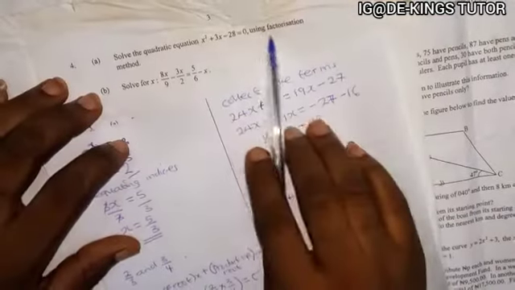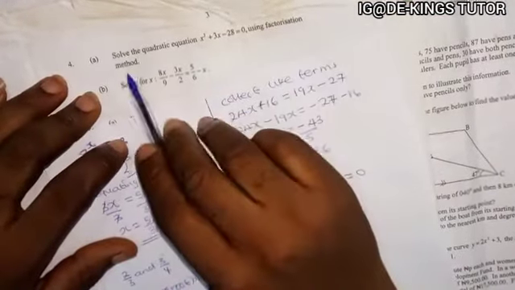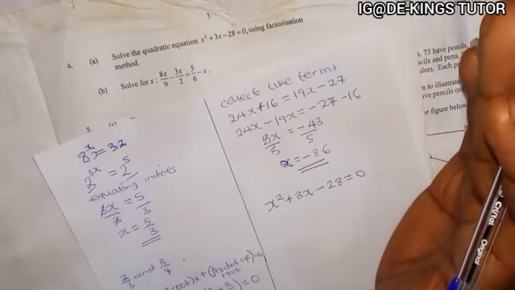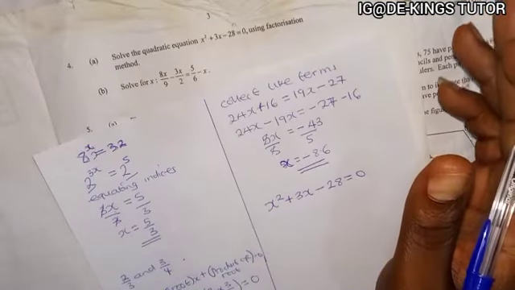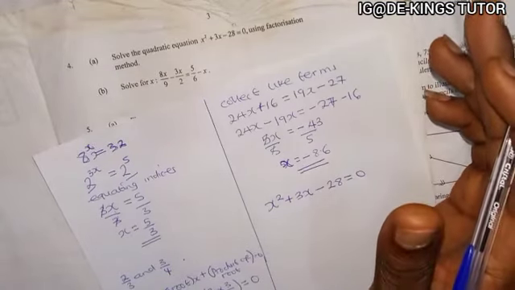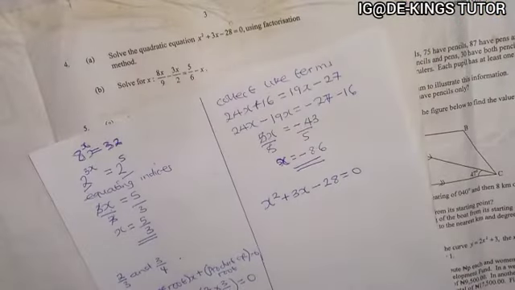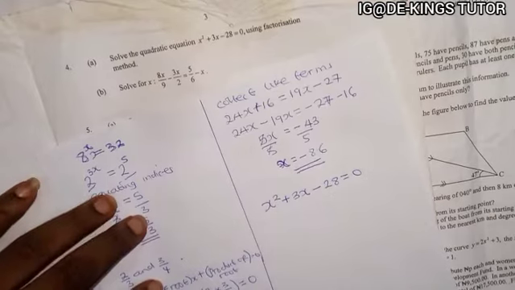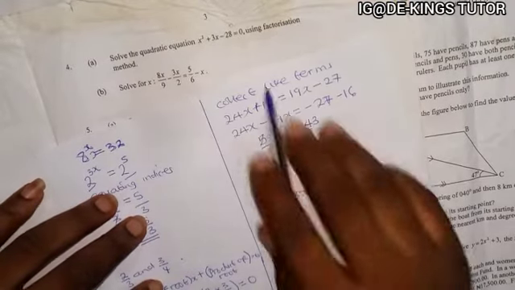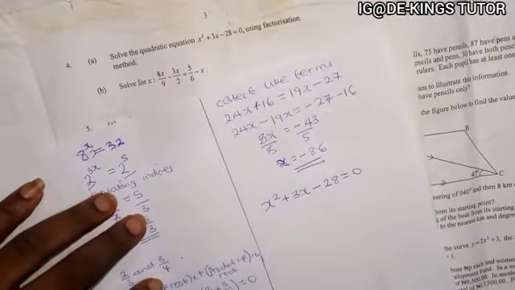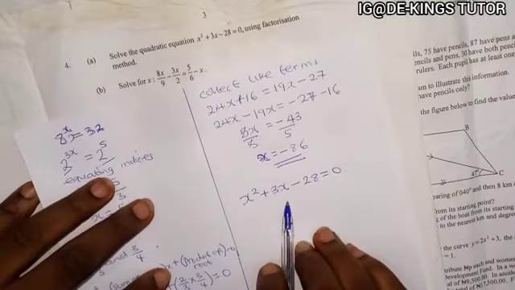So they say we solve this using the factorization method. We have 3 basic methods. We looked at factorization, completing the square, general formula, and the graphical method. Please check in my description. You'll see a full video on that. Watch that, very important. So they say using this particular method of factorization, it means we have to factorize this.